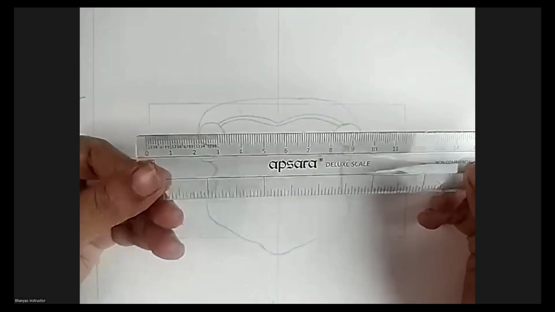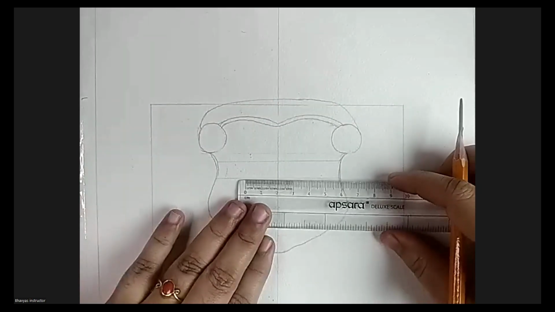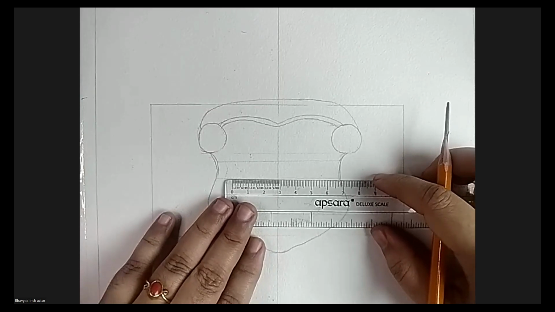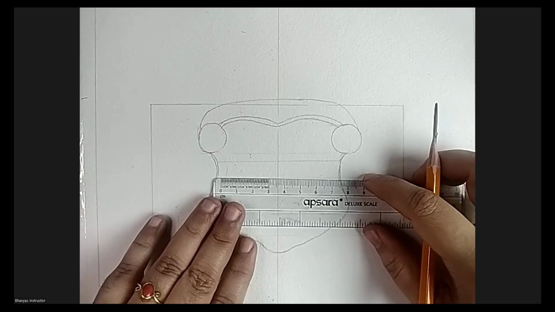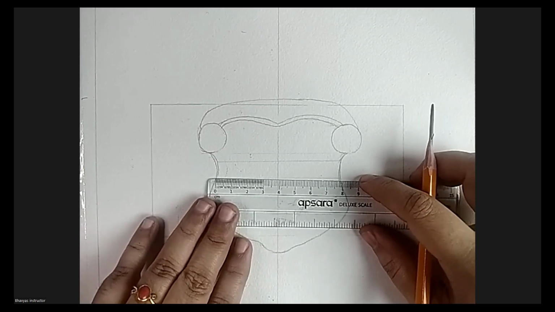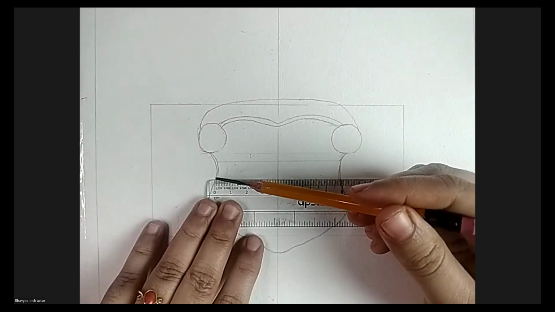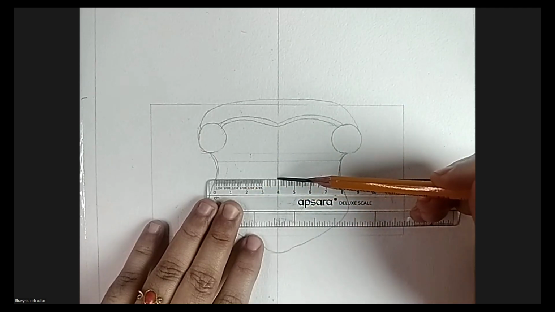Okay. You know how to measure centimeters, right? Yes. Now what I'm doing, from the middle vertical line, or you can do one thing. You just keep the scale like this. From the curve, put 0 centimeters at the vertical line.